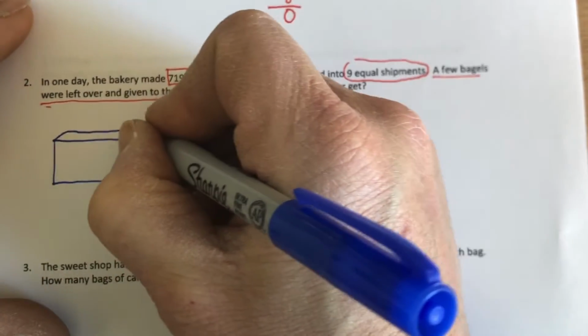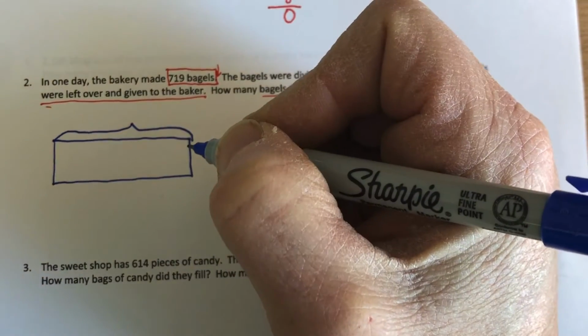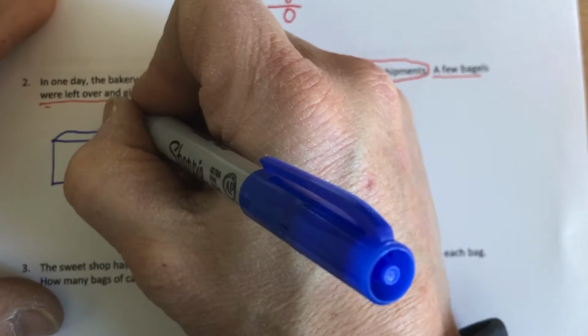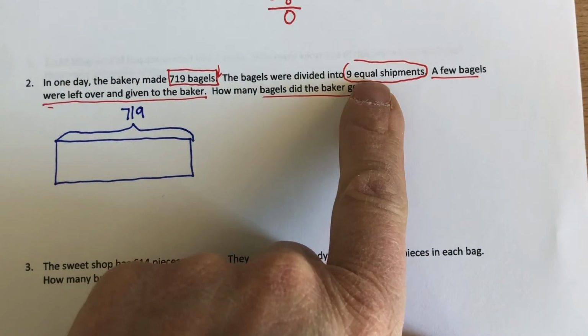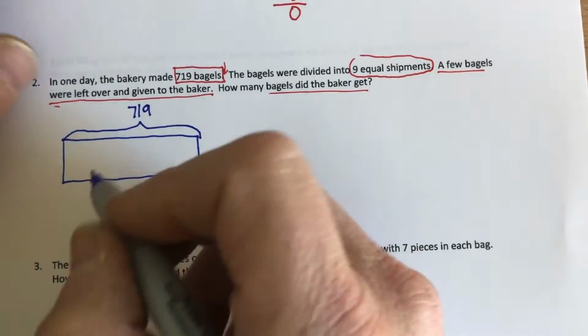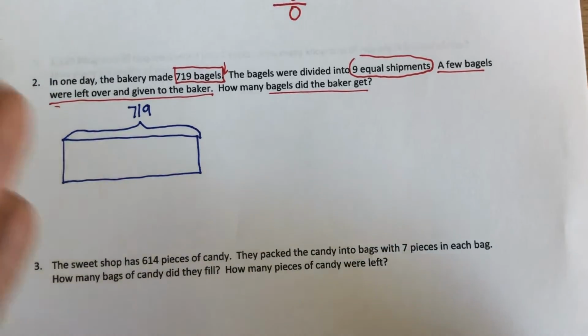And all these bagels, this represents all the bagels that I have, okay? And that's 719 bagels. Now I know that it divided them into 9 equal shipments. So this here is 9. So 9's an odd number, so I can't just cut it in half and keep cutting it in half.